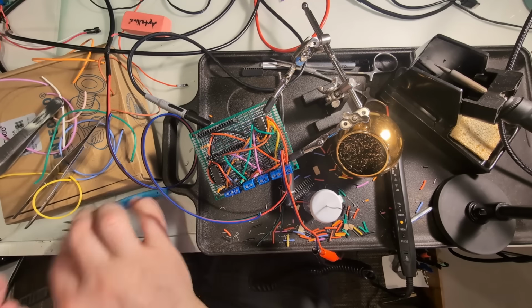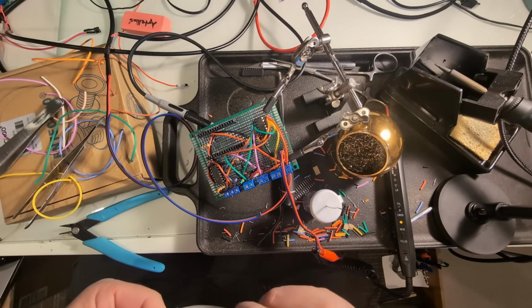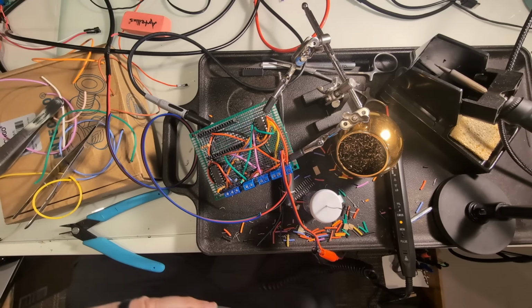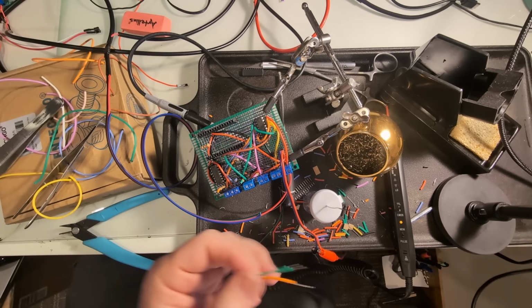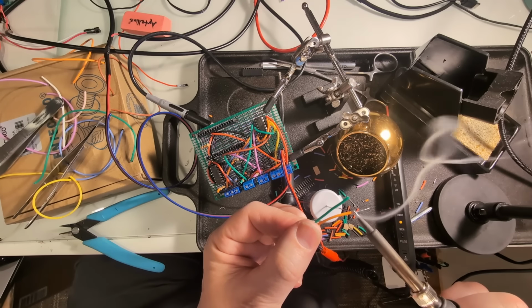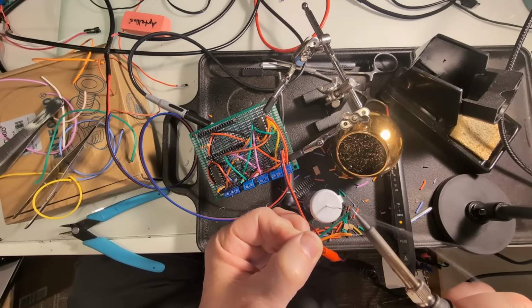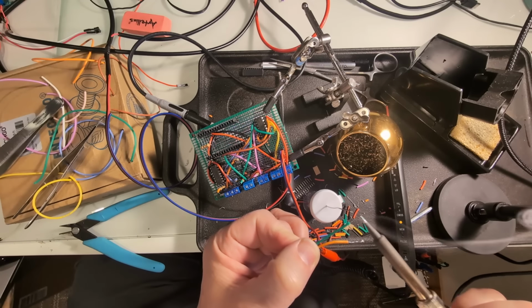Okay, we'll nip that, and then both of these ends, we need to solder them all the way down to the wire. Otherwise, they won't be firm, and we won't be able to push them into these connectors. By the way, another tidbit, I don't love these connectors.